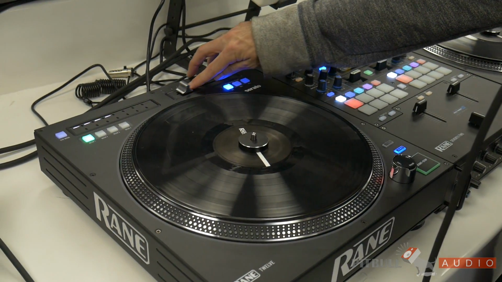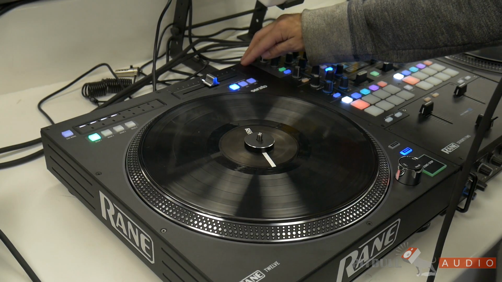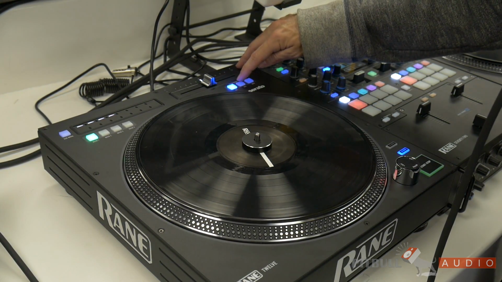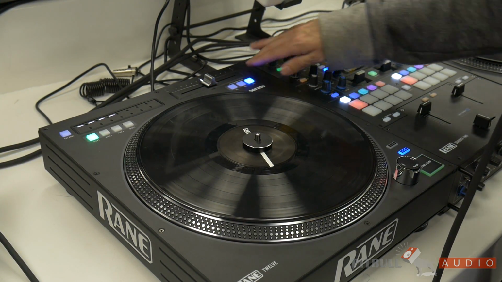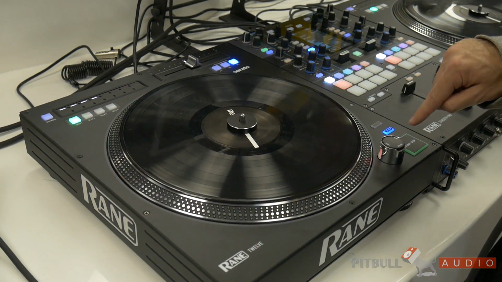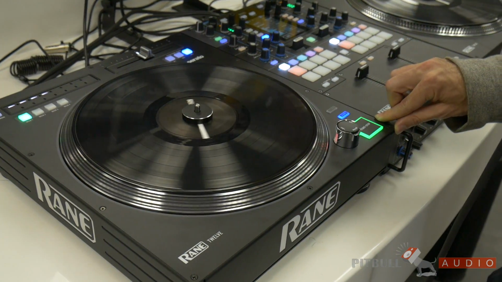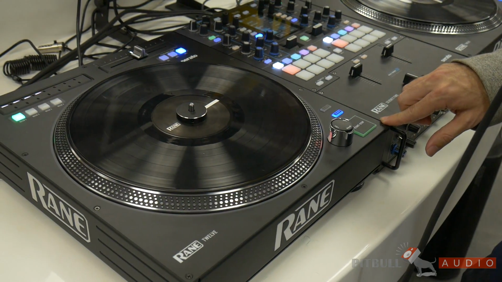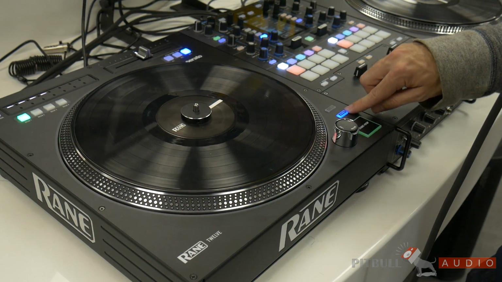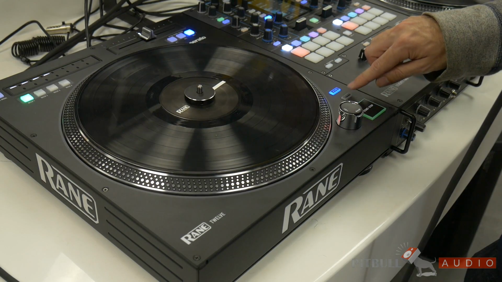You got your normal pitch. You got your percentages, whatever is used to changing them. 8%, 16%, 50%. You got your standard start and stop button right here. Starts up, breaks like a turntable. You got your 33 RPMs and your 45 RPM selection.